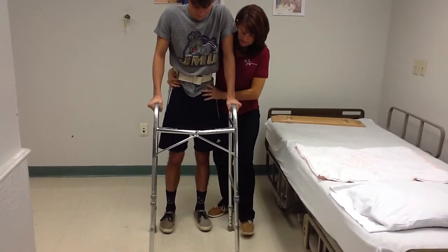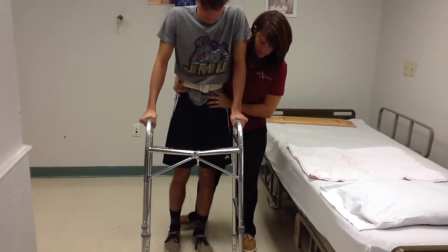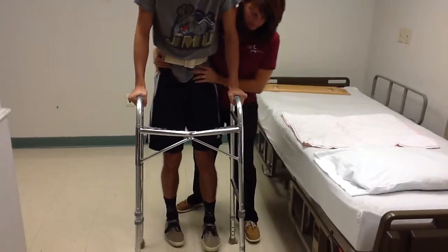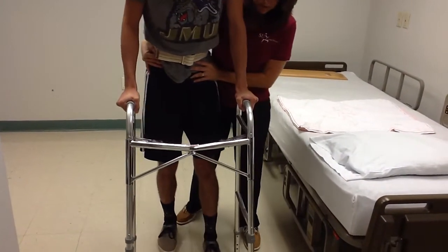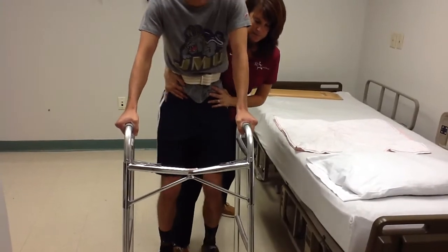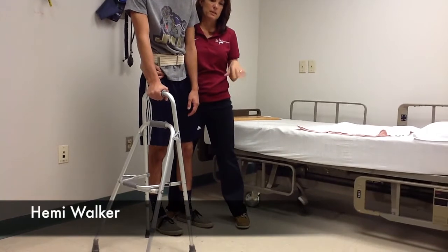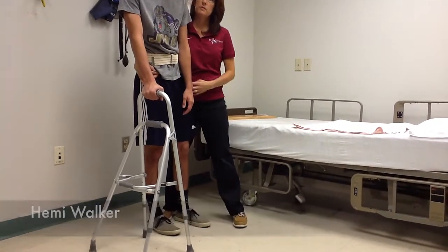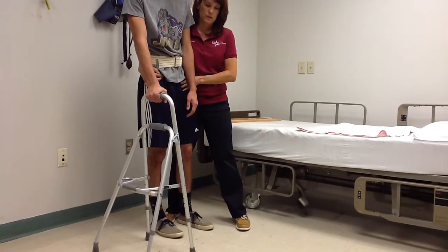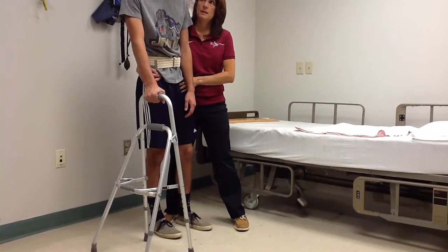If the patient's gait becomes out of control, the therapist can stop, regroup, and then continue on. Here the patient loses their balance, but the therapist is prepared to catch the patient. Stop, regroup. Hemi walkers are typically used for patients who have suffered a CVA and have hemiparesis or hemiplegia.